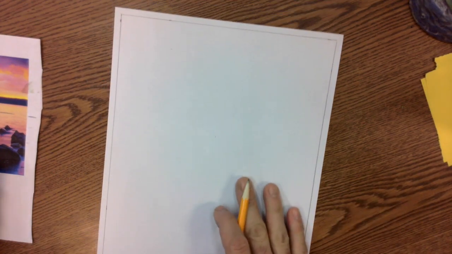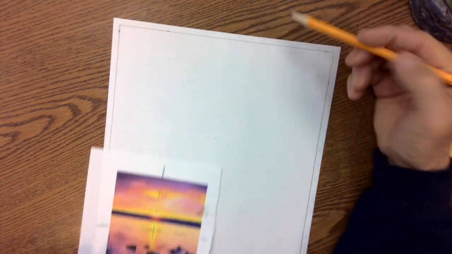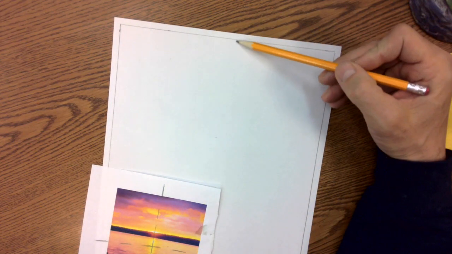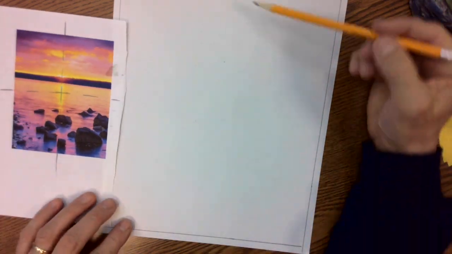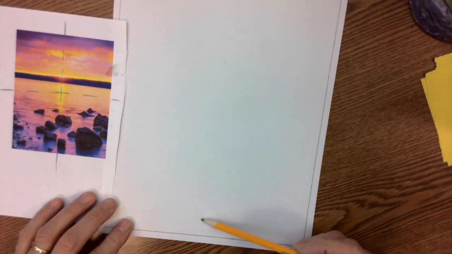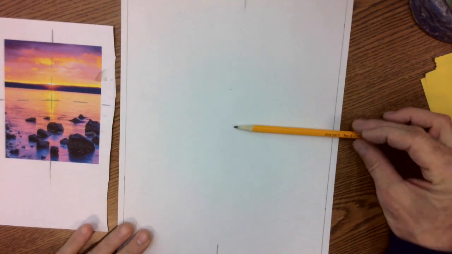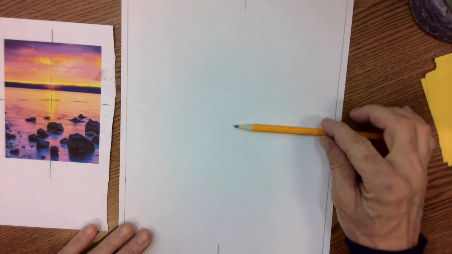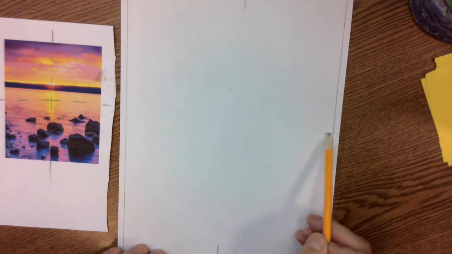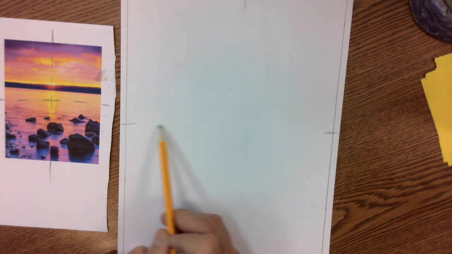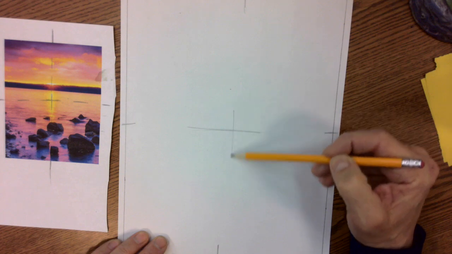All right, now I'm going to do the same thing here that I did here. I'm going to just estimate, and if you love to use a ruler, you can measure that. I'm going to come down here and make a similar mark that I did here. Again, don't fold your paper. Get used to trying to do things just by eye. Okay, I'm going to make a mark right here and one right across and kind of make that X going down through the middle.